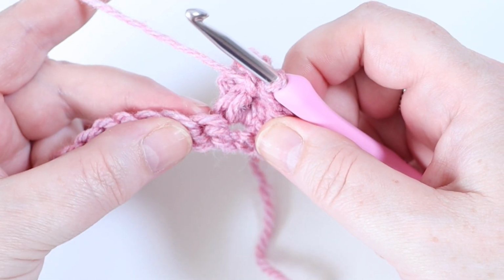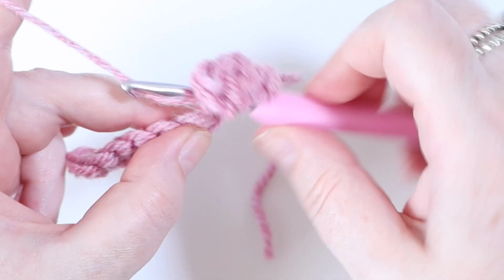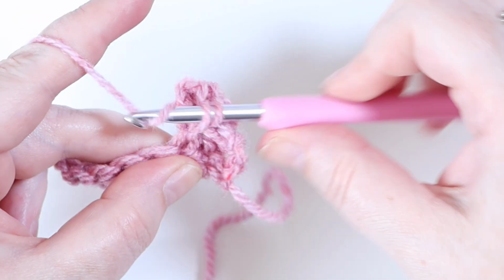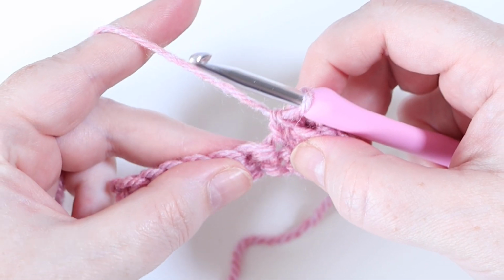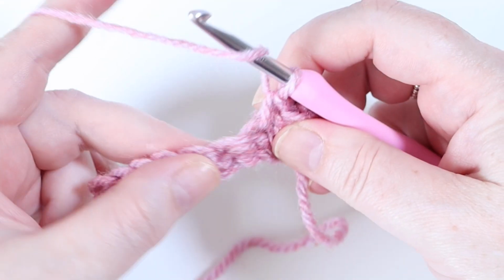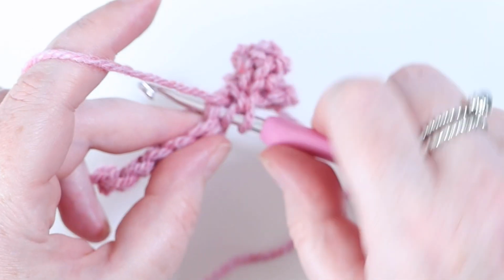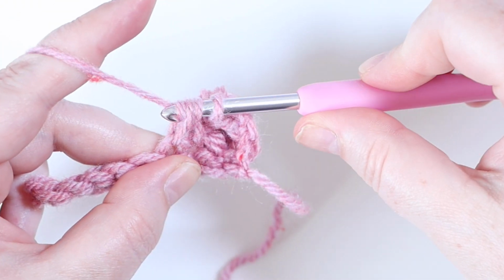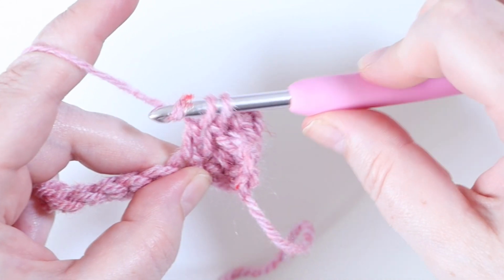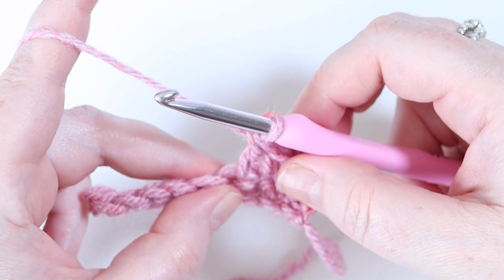So into the next stitch we're going to place a double crochet, and into the next stitch we're going to place another popcorn stitch. So we're going to yarn over, insert our hook, yarn over, pull up a loop, yarn over, pull through 2, yarn over, pull through 2, a total of 5 times.